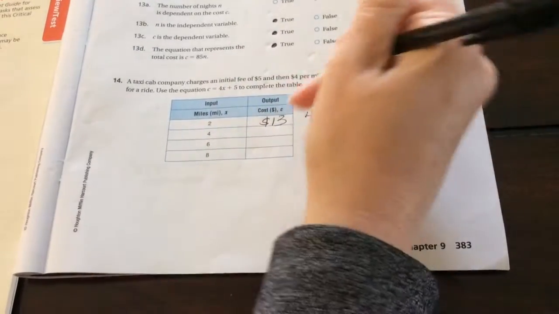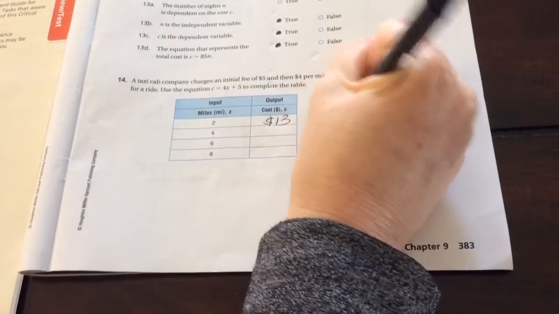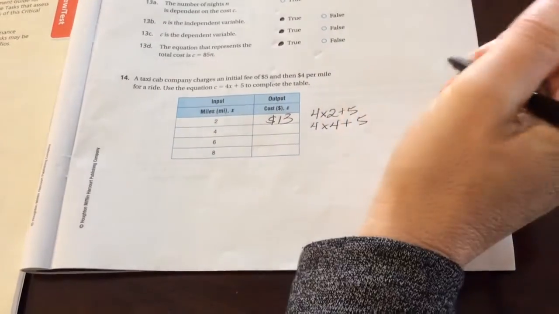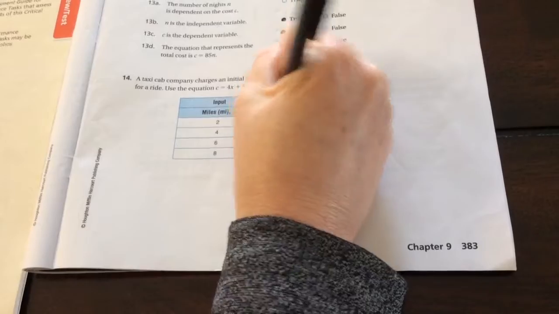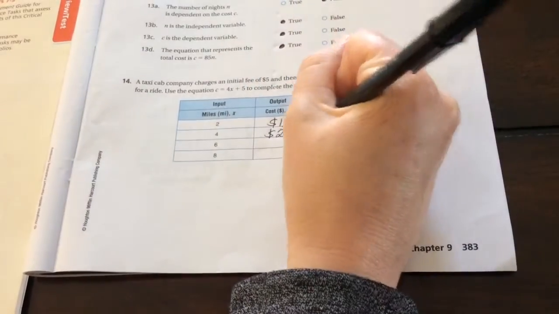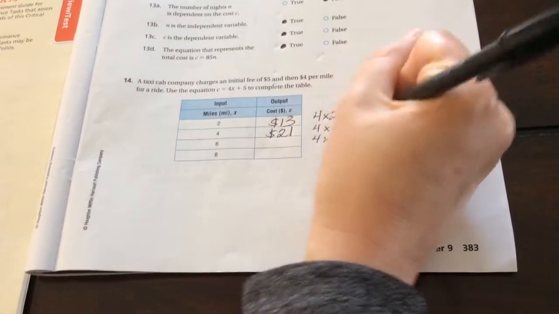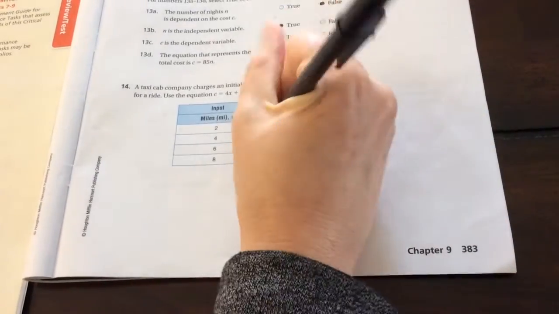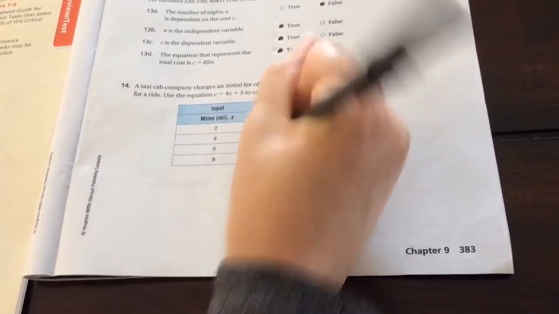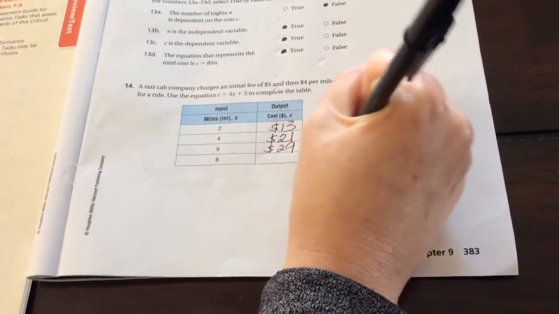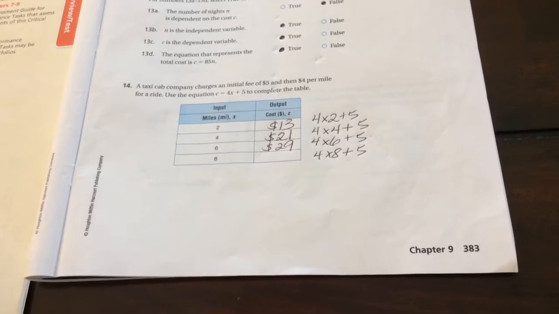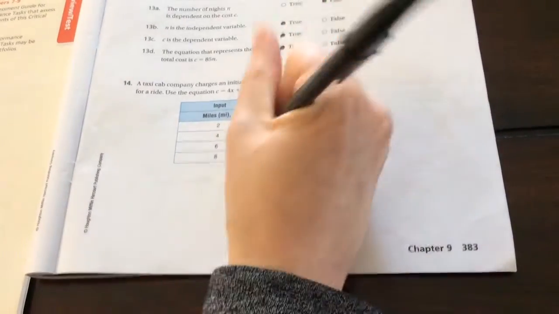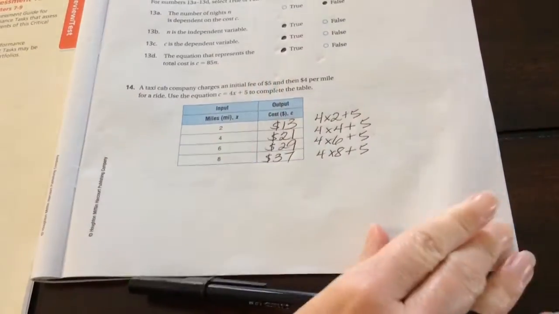Next one, I'm going to substitute the 4. 4 times 4 plus 5, so it's 16 plus 5 is 21. Next one, I'm going to substitute in my 6. 4 times 6 is 24 plus 5 is 29. And then I'm going to substitute in my 8. 4 times 8 plus 5. So 4 times 8 is 32 plus 5 is 37. For 8 miles.